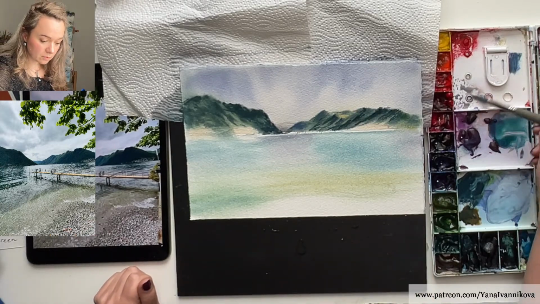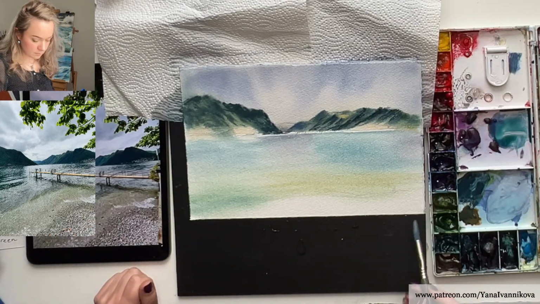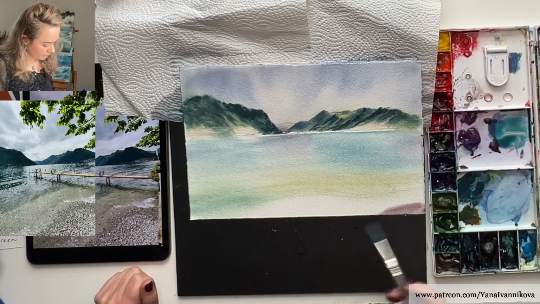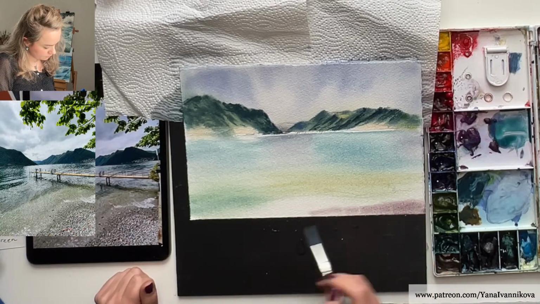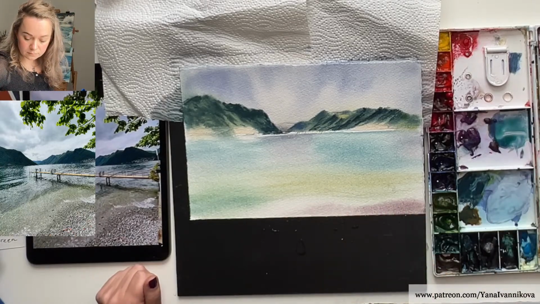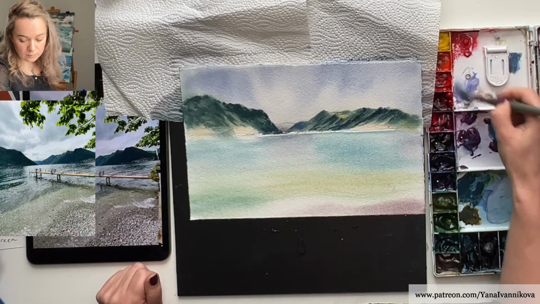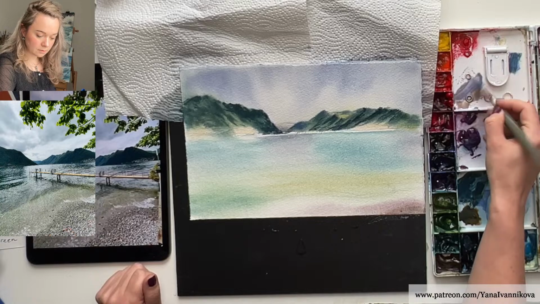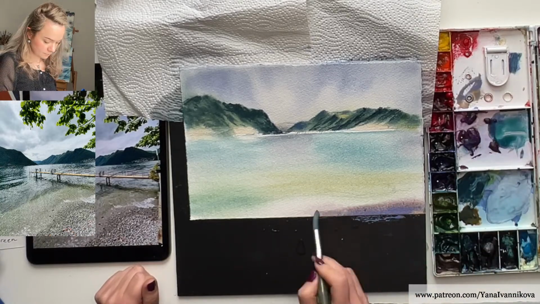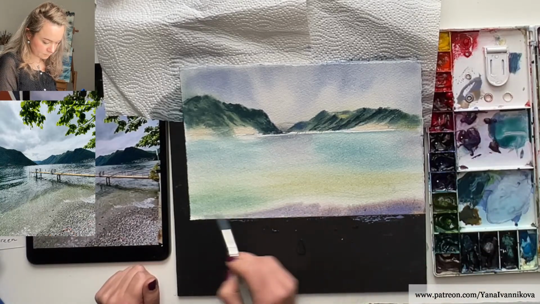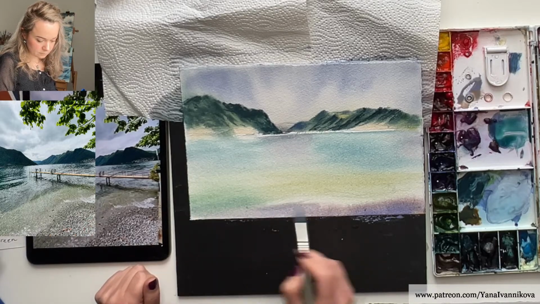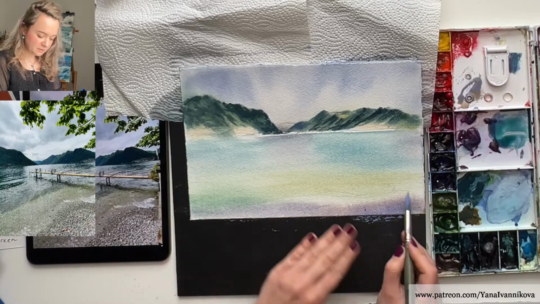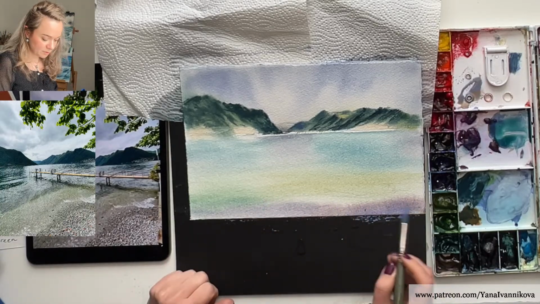And the color for the pebble: lavender and a bit of ochre. I'm leaving a bit of this light part to show a bit of the foam.